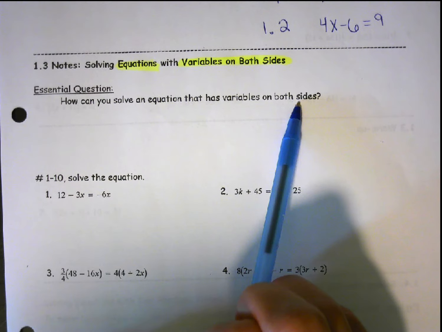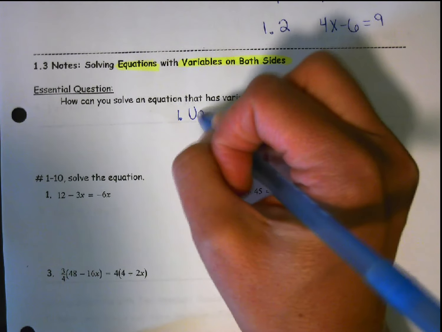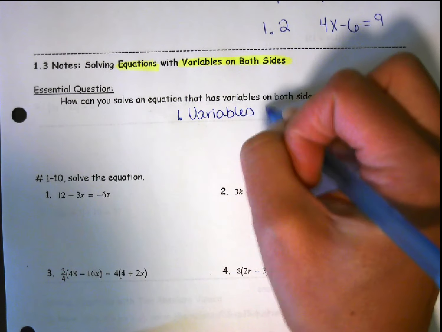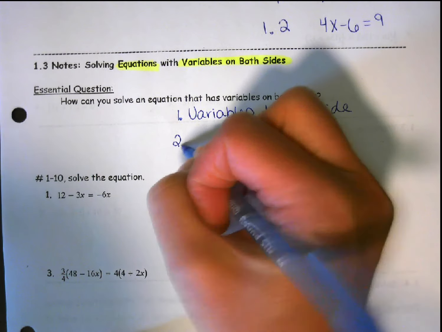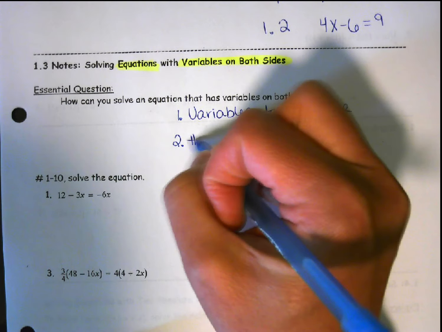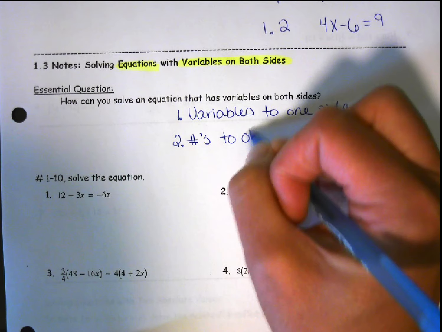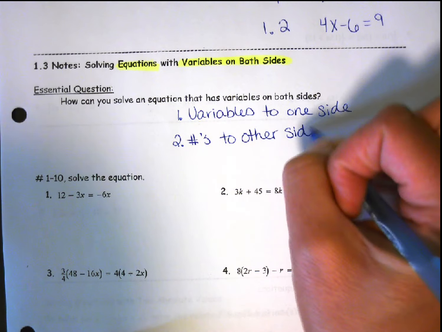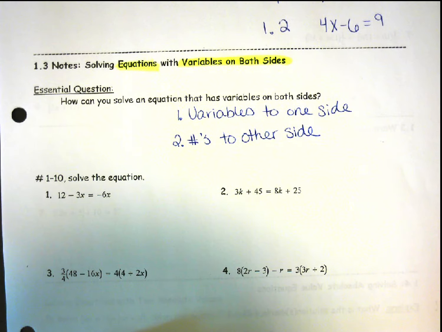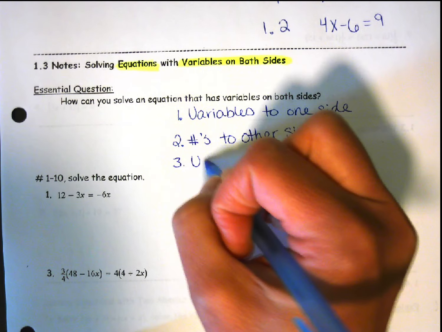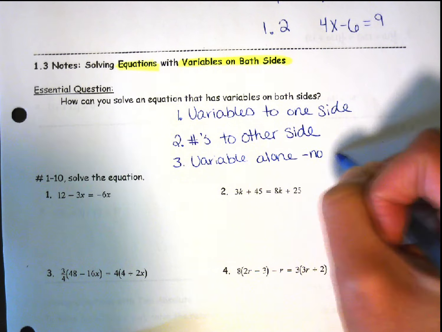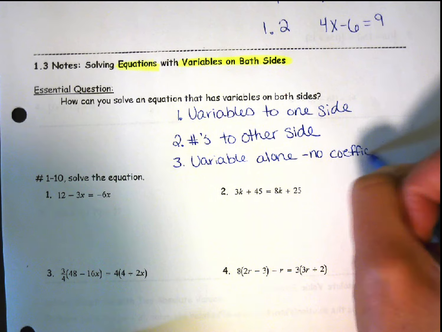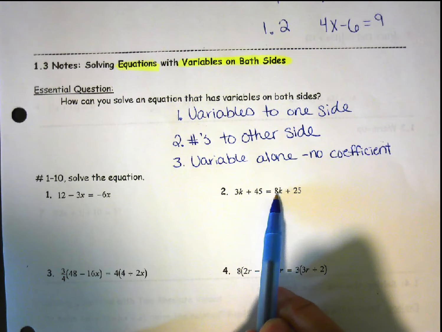And hopefully what you're saying is, first, you want to get the variables to one side. Second, obviously we want to put our numbers to the other side. And then we want our variable to be completely alone, meaning no coefficient. So we can't have this front number out front, okay?